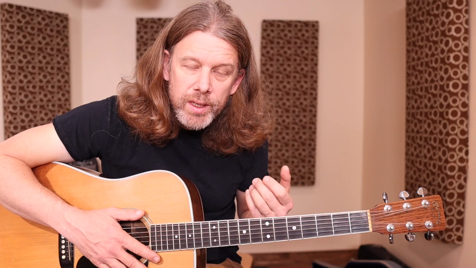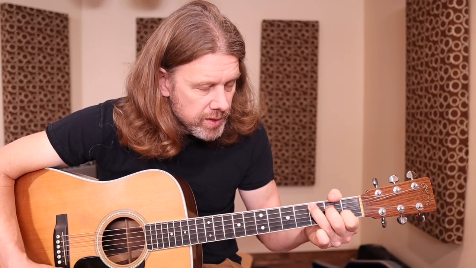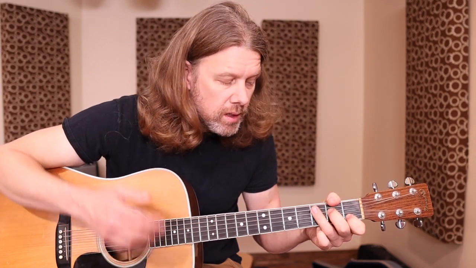So let's say we move it to the key of G. So we have a G scale: G, A, B, C, D, E, F sharp, G. We're going to find 1, which is G; G, A, B, C, which is 4; G, A, B, C, D, which is 5. So now we have G, C, D, G. We just did 1, 4, 5, 1 in the key of G. That's the same as C, F, G, C, 1, 4, 5, 1 in the key of C.